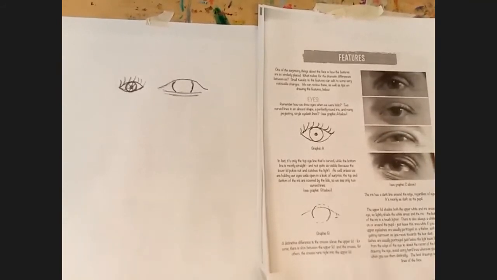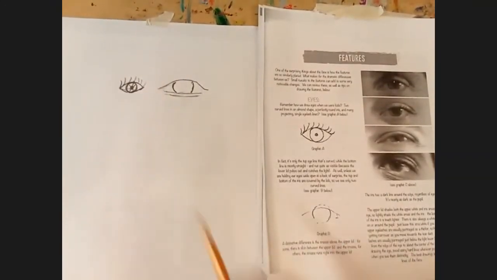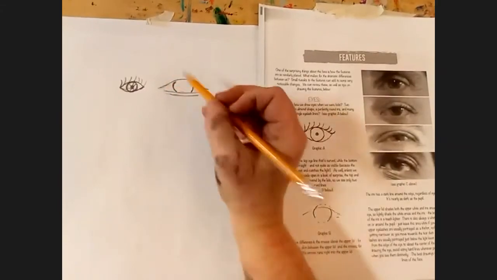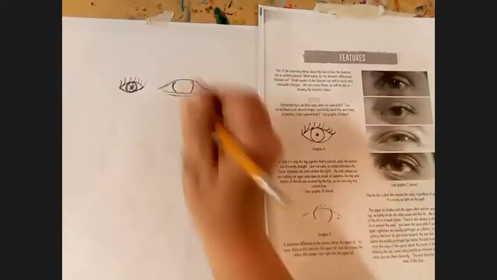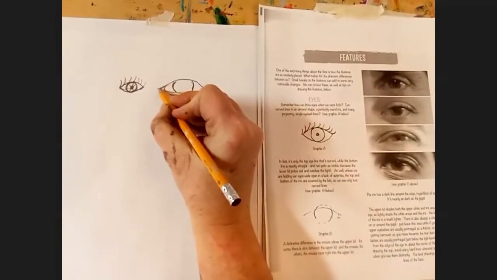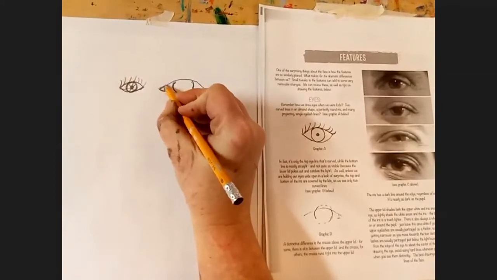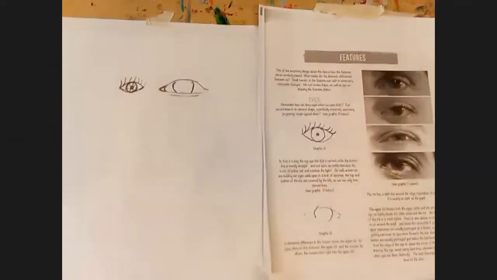So when you're trying to convey difference, once you've got these pieces mapped out, depending on whose eye you're sketching in, we've got the tear duct here, right?